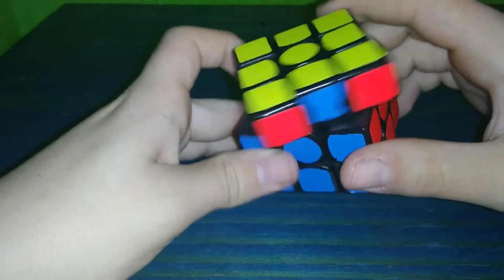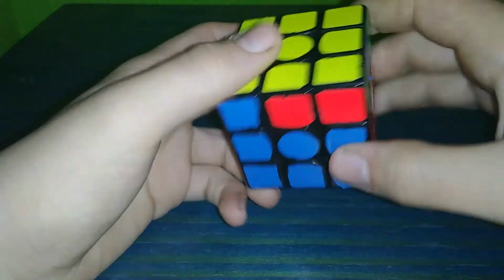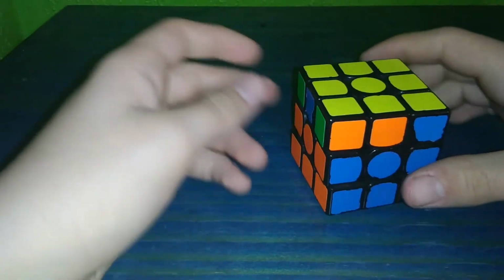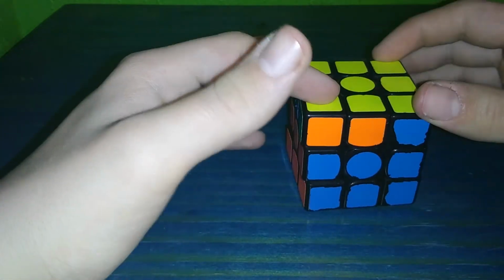So now you're going to do PLL. PLL has only 6 algorithms. So the first one looks like this, where the first thing you want to do is solve the corners.